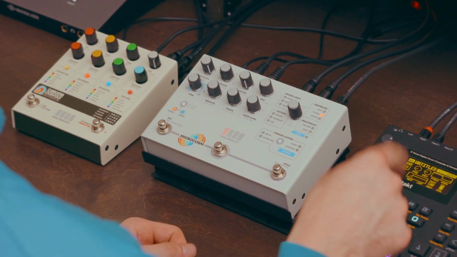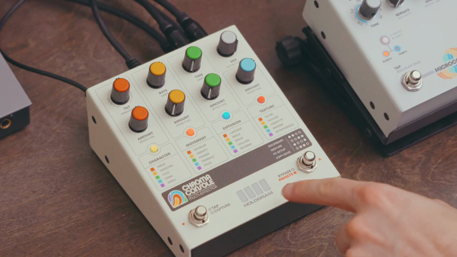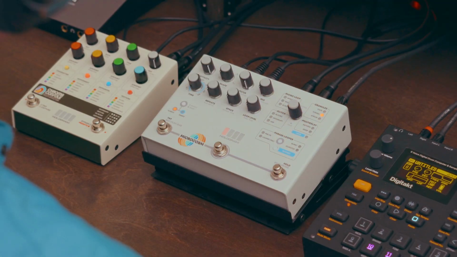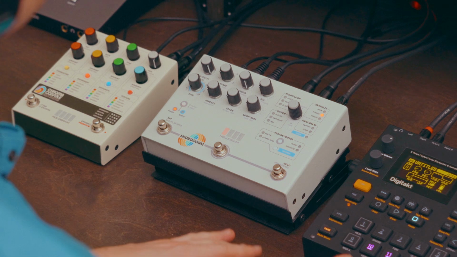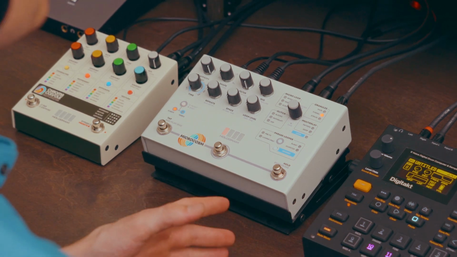The output of that is going into Microcosm, and the output of Microcosm is going into Chroma Console. One more thing to note is that we are clocking both Microcosm and Chroma Console with the Digitact, so all of its time-based effects will stay in time with whatever pattern we're playing on the Digitact.